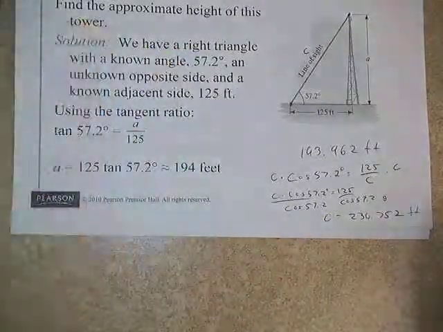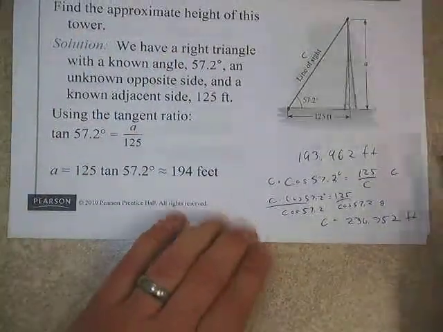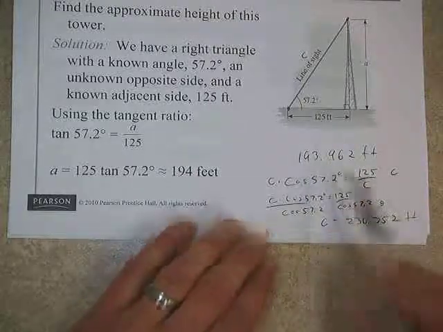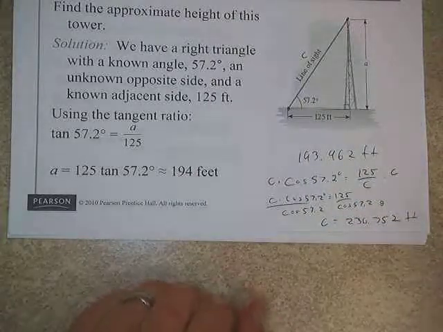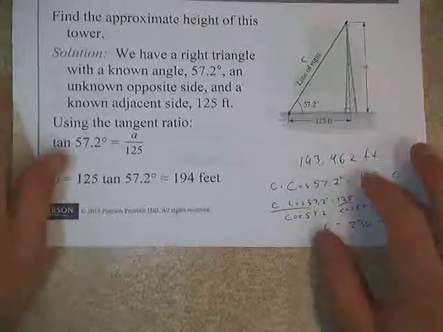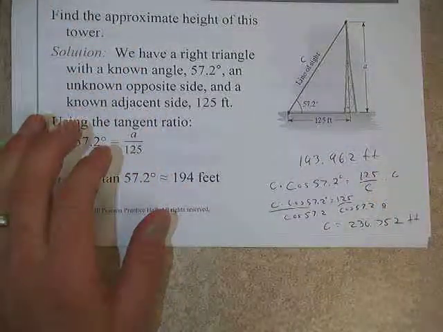But this time when we do 125 divided by cosine of 57.2, we get our hypotenuse, which is 230.752 feet, of course. Which should make sense because the hypotenuse should be the longest side. Notice it's longer than 125, it's longer than 193.6. So it does make common sense.